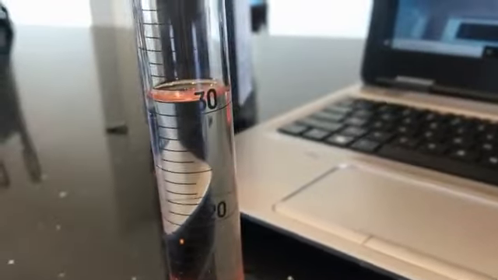Have you guys take a look as well. I started at 30, and if I bring my camera down, you can see that I have gone up to 31 milliliters.